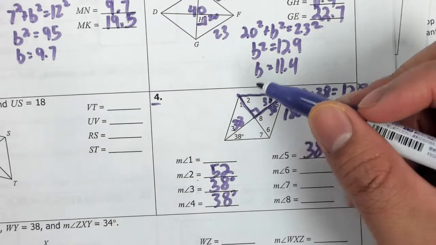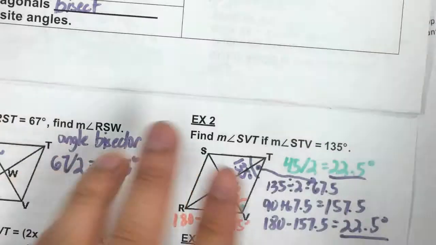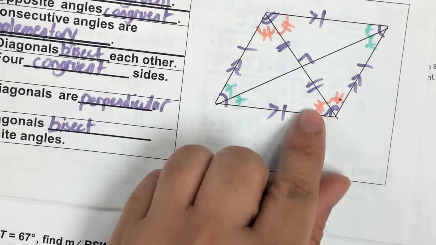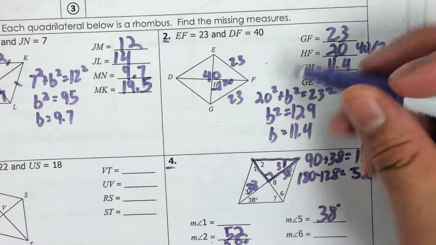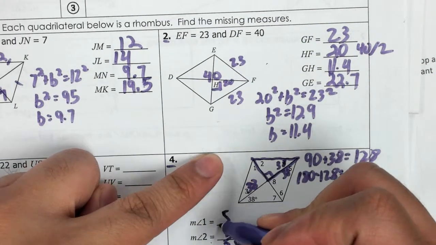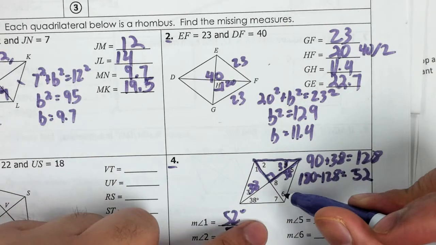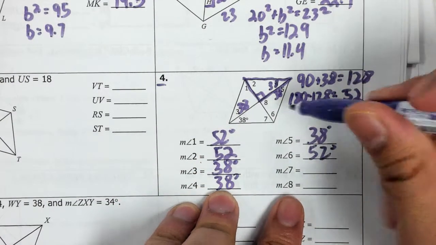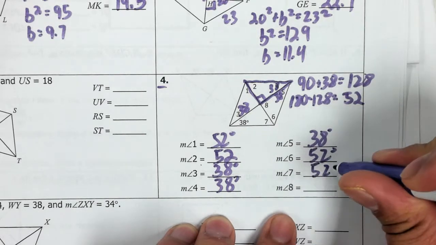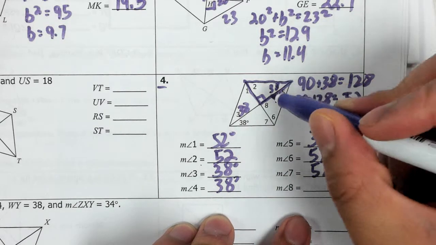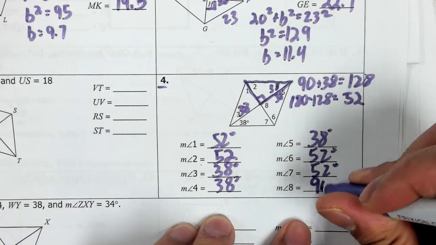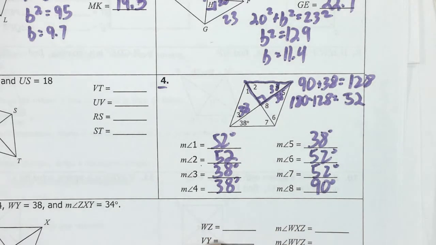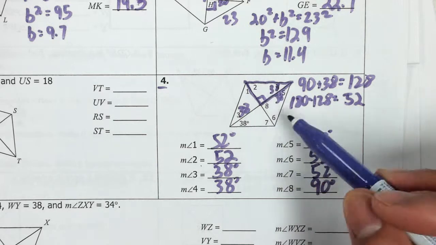52 right there. And based on our properties, these 4 angles are all the same. Which means angle 1 is 52. Angle 6 is also 52. Angle 7 is also 52. And then angle 8 is in the middle, which we know perpendicular, 90 degrees. So solving for angles. Deal with splitting it up into a triangle and also using angle bisectors.